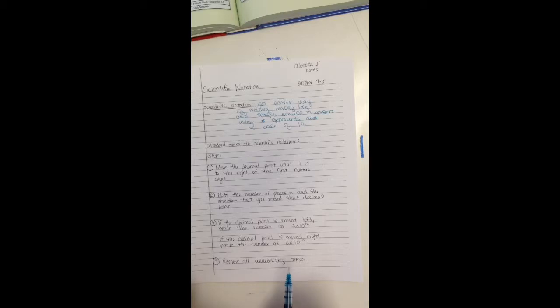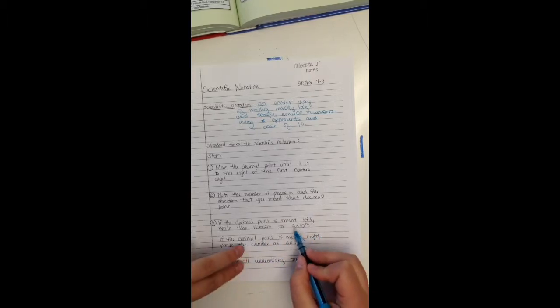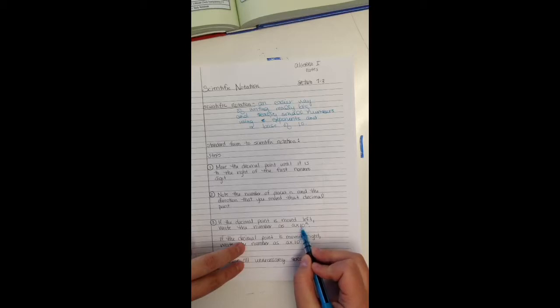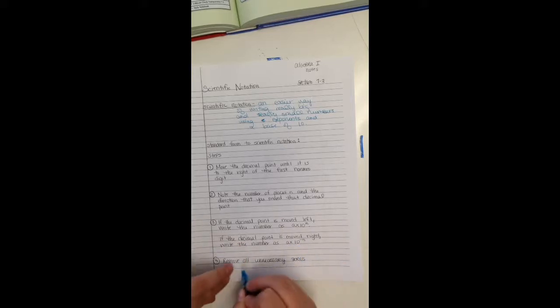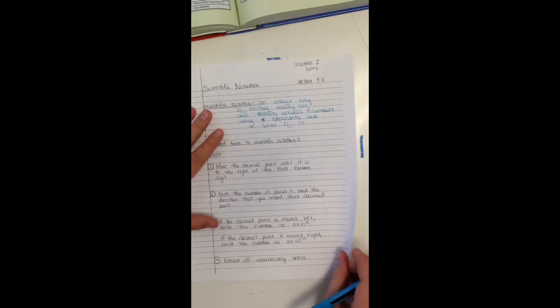The second, note the number of places, n, and the direction that you move the decimal point. If the decimal is moved to the left, the number is positive. If the decimal is moved to the right, it will be negative. You write it as a number times 10 to the number of places that you moved it, or the number times 10 to the negative number of places that you moved it. Remove all unnecessary zeros. That will make more sense when we do an example.